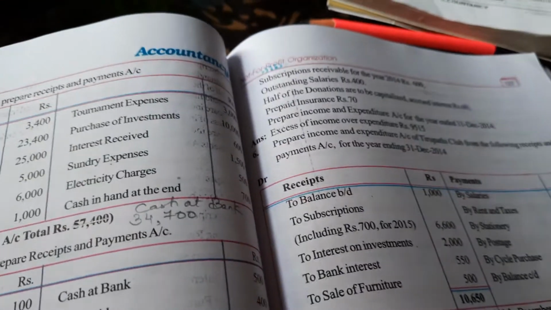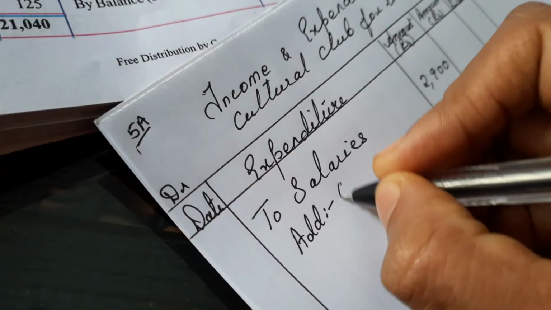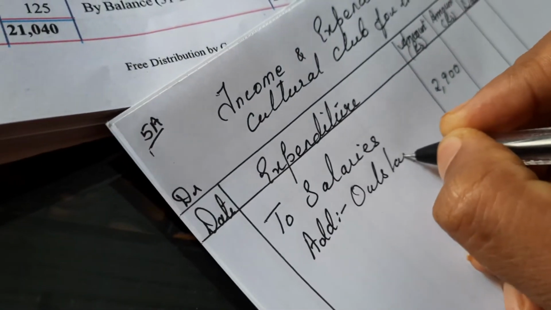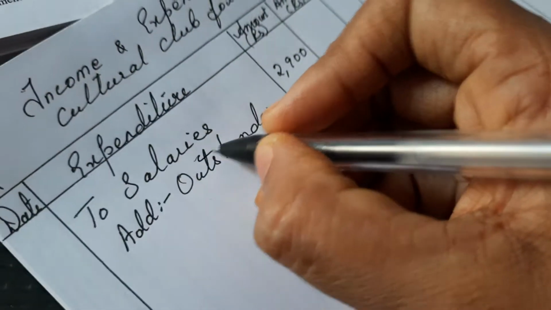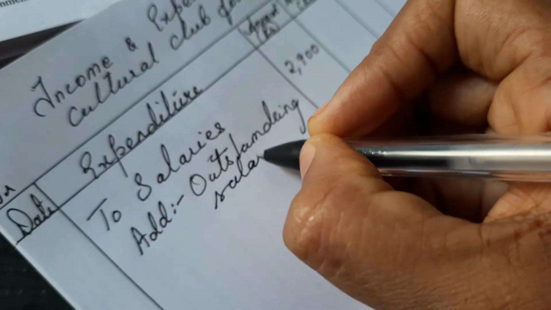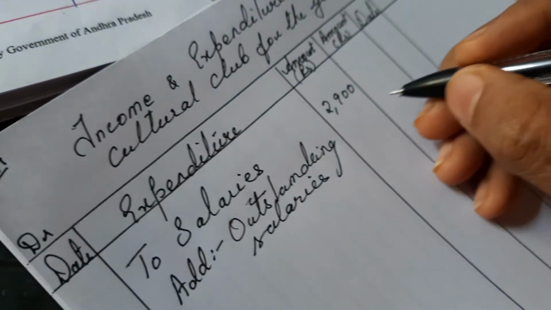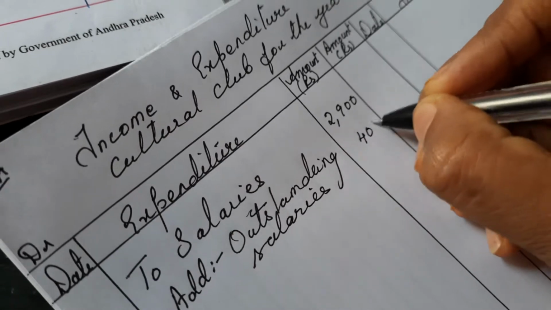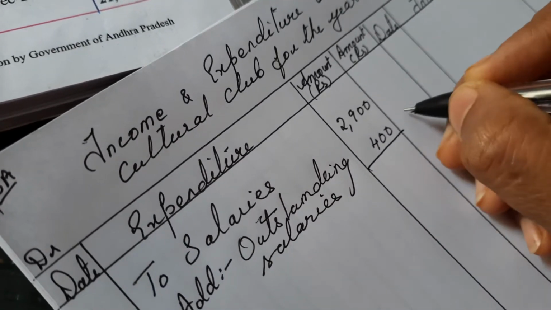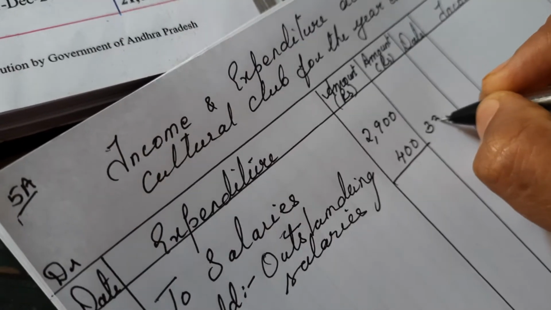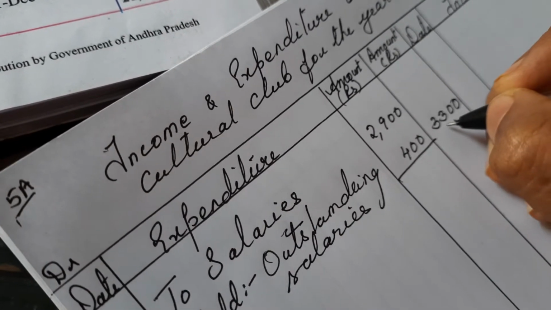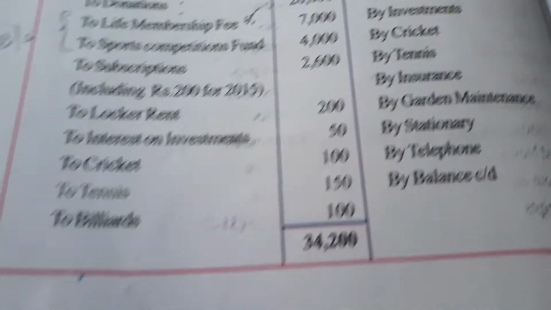Have a look. We have already written the salaries. Now as per the adjustment, we have outstanding salaries, so we will add those outstanding salaries to our salaries amount. Outstanding salaries and adjustment given is 400. So in the inner amount column, you'll do all the calculations, and the amount you'll put in the outer column. So 2900 plus 400 is 3300.